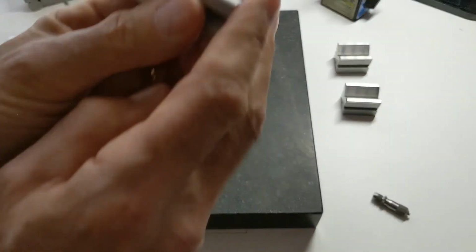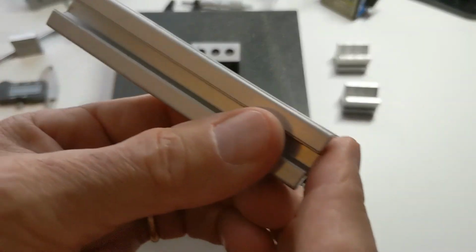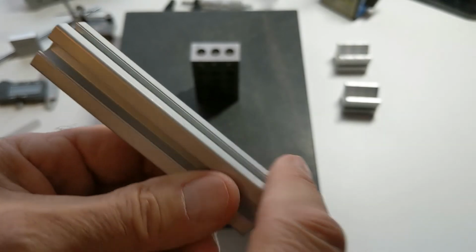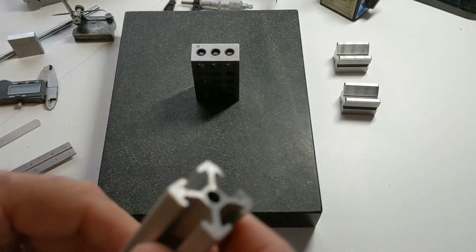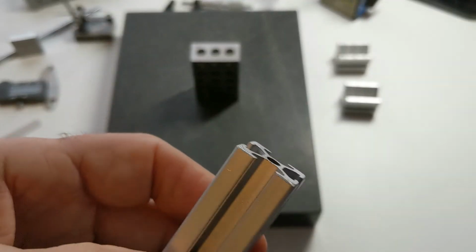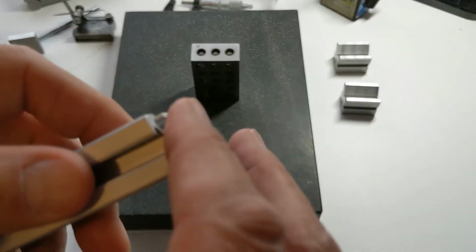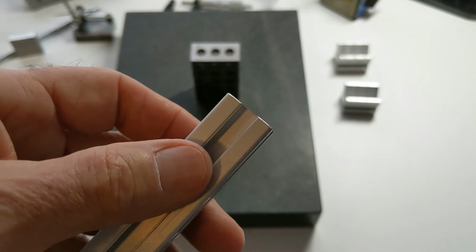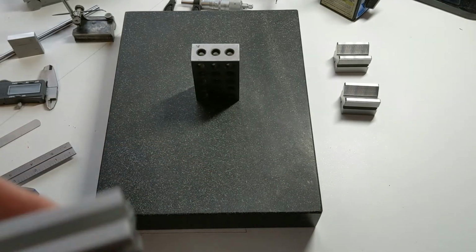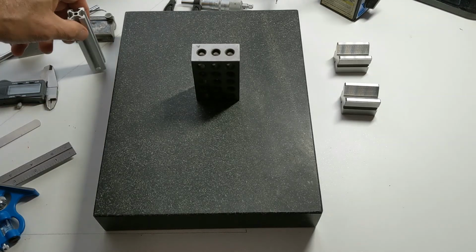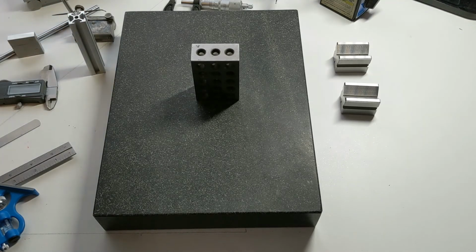So what that tells me is that one end has a 90-degree angle, the other does not, and if I were going to assemble this into a very precise machine, I might have to clean up that angle with a grinder to make sure that it was actually 90 degrees. Now, let's pause.